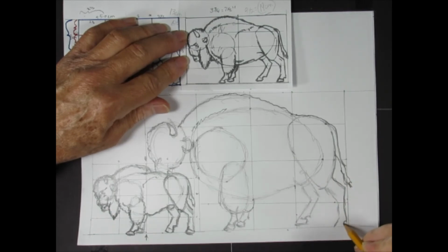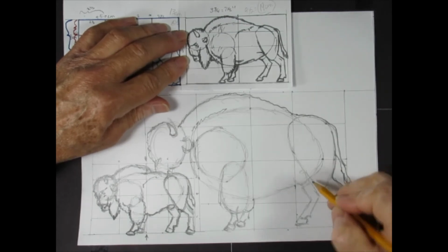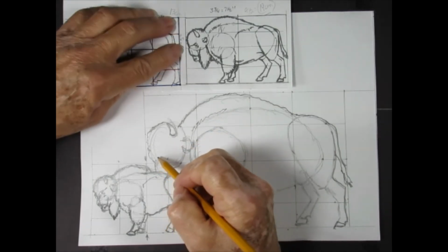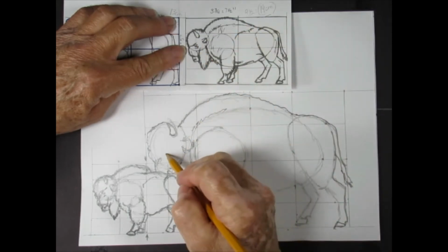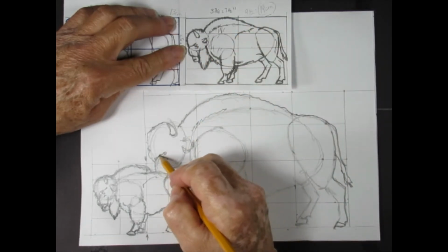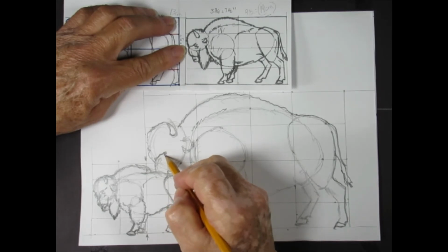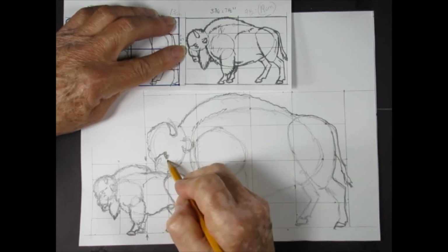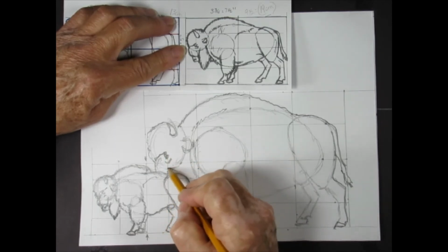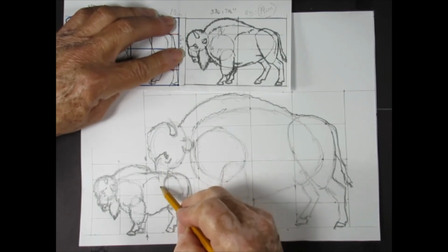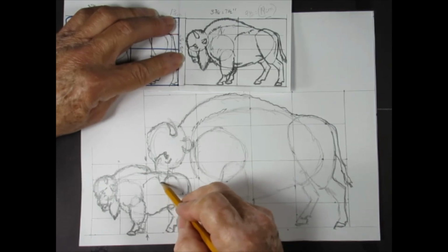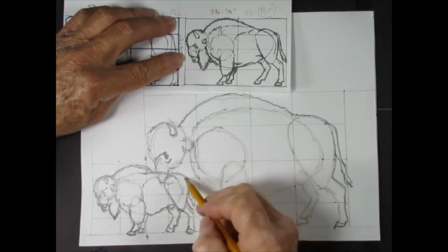And then we turn it, we angle it. We look up here, notice that his eye is in this area here, right below the horn. And we're going to overlap this here into the other one.